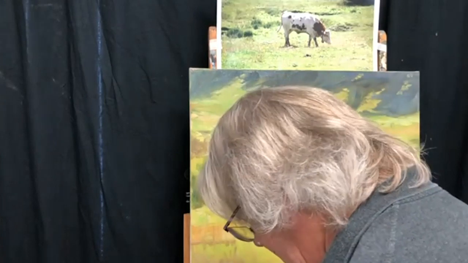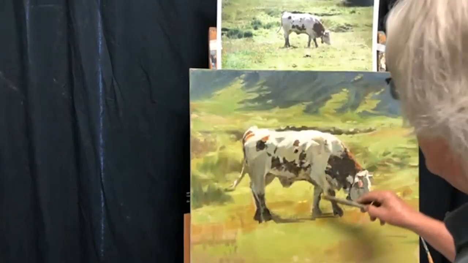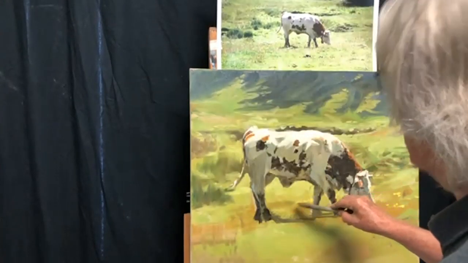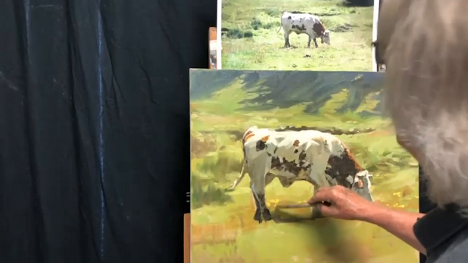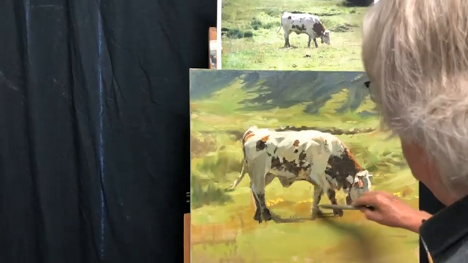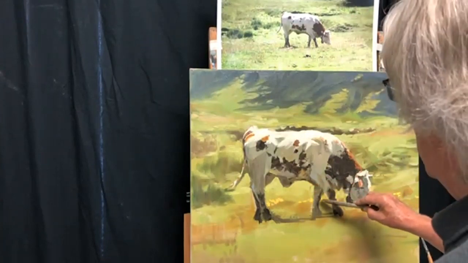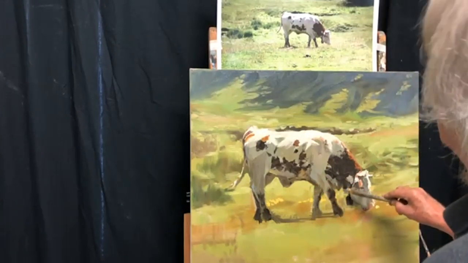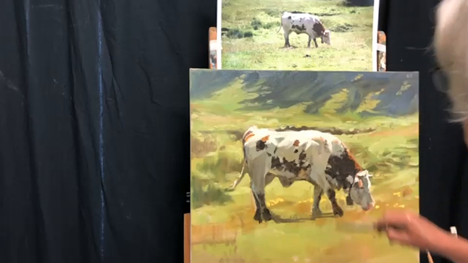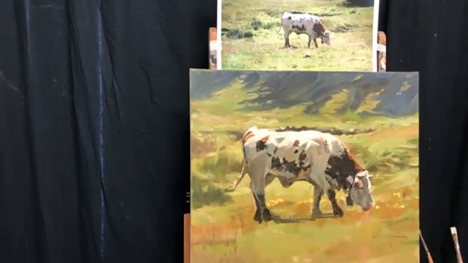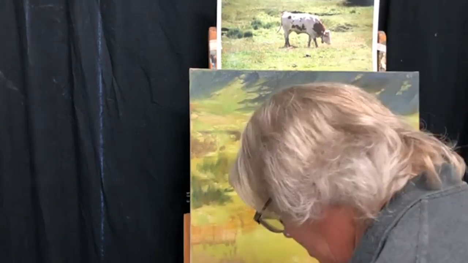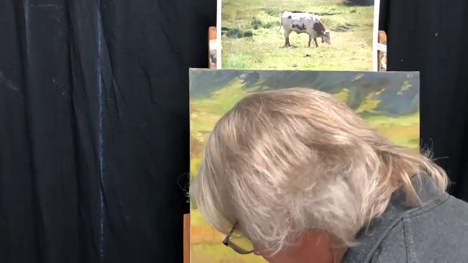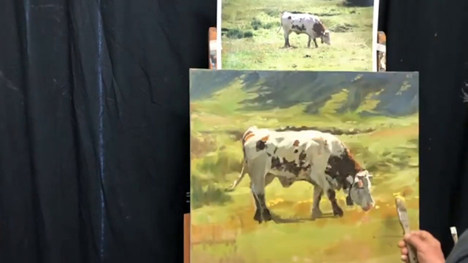Maybe throw some ochre into that, so it doesn't stand out quite as bright. I may have a little bit brighter than I wanted. Again, if I had played my cards right, I would have done a lot more of this prior to getting into the actual painting. A little bit more Naples into it. I mean, ochre, a little medium.